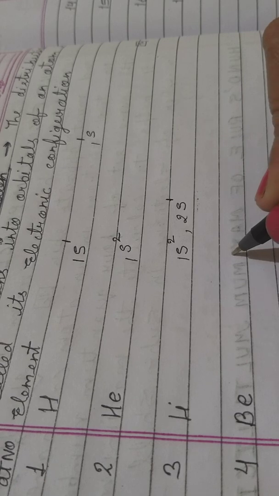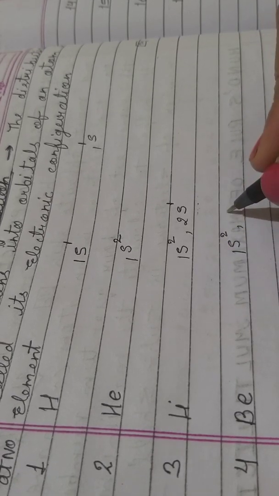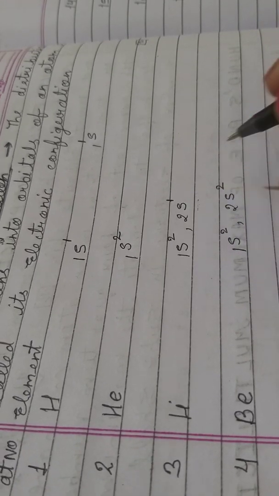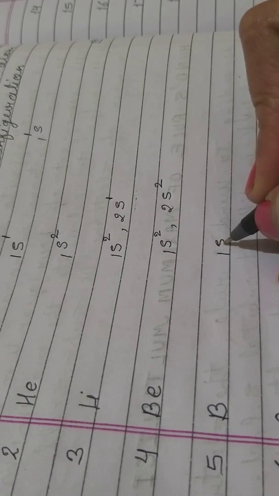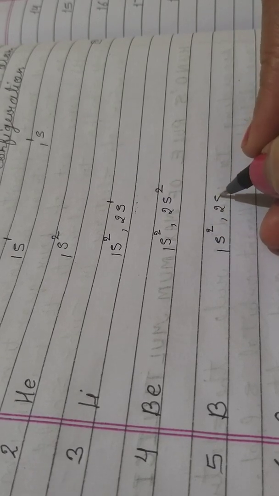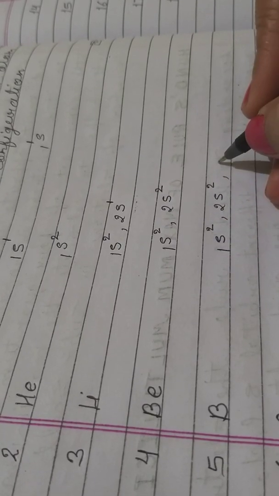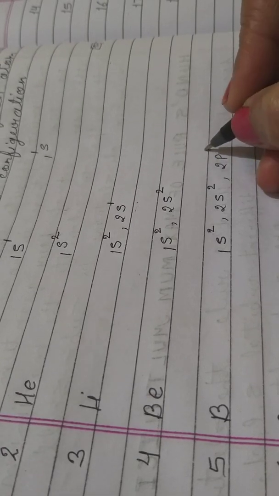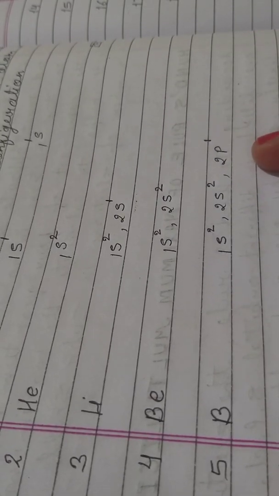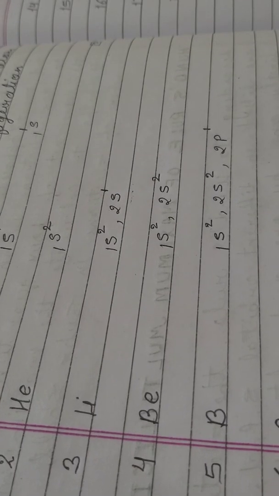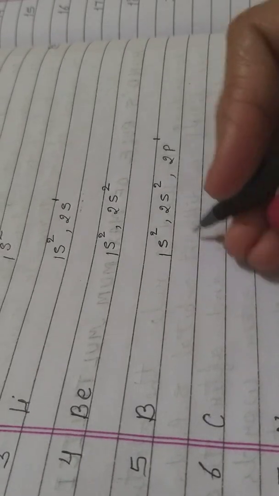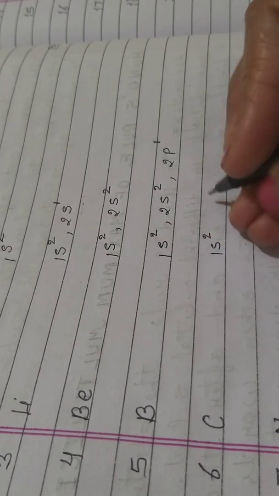Let's talk about beryllium. This is 1s2, now 2s2 is to be written. Now 1s and 2s are both filled. In terms of boron, its atomic number is 5. It can be written as 1s2, 2s2. They are both filled. Now which orbital will start? 2p, and 2p1 is to be written. As we know, p can acquire a maximum of 6 electrons, so it can be filled up to 6. Now see here, as we talk about carbon, how is the electronic configuration to be done?